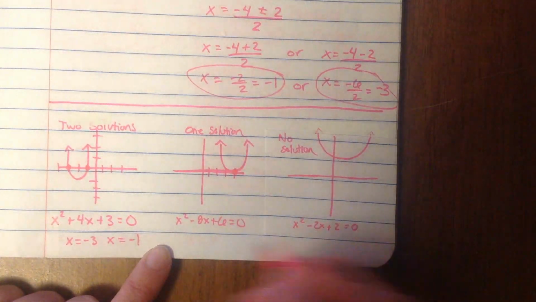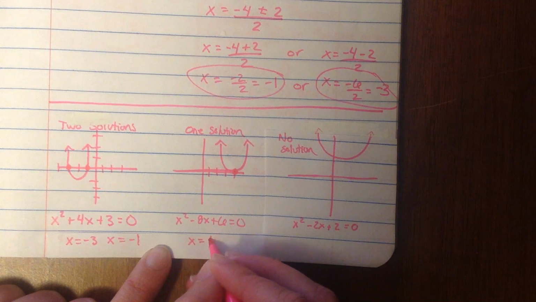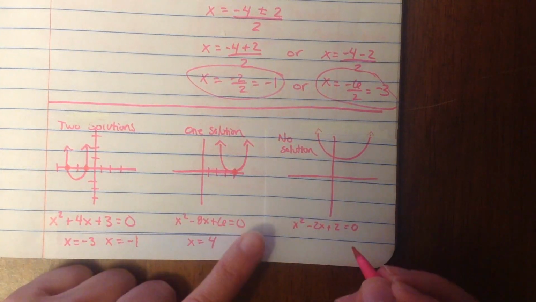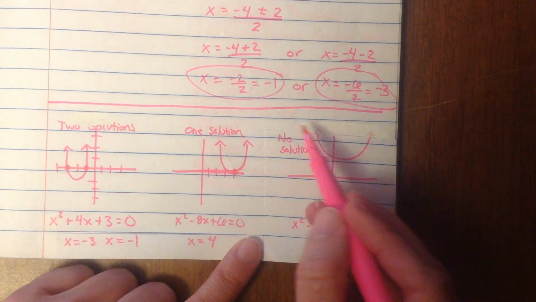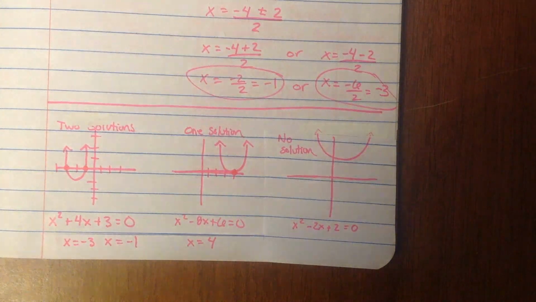For one solution, it's just going to be one number. So for this one, x was equal to 4. So we're just going to write x is equal to 4 as our final answer. And for no solution, of course, you're going to click no solution. And that is how you solve quadratic equations by using graphs.